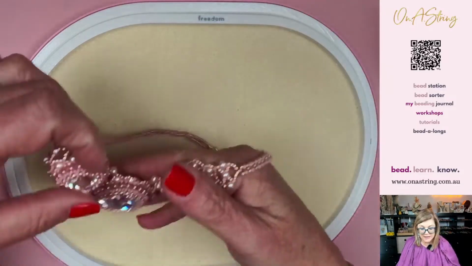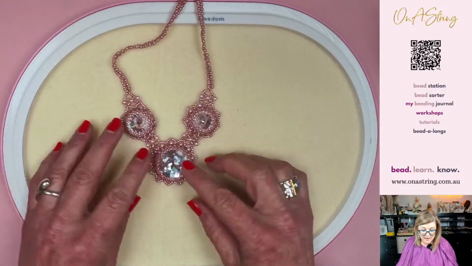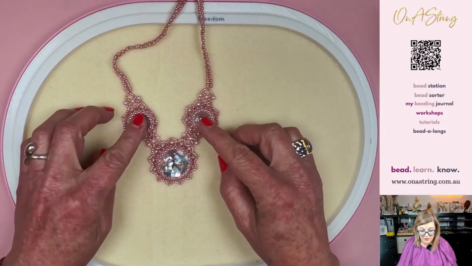Another one would be centered. So centered means we've got a component right in the center here, and then we've got two equal components coming off to the side.